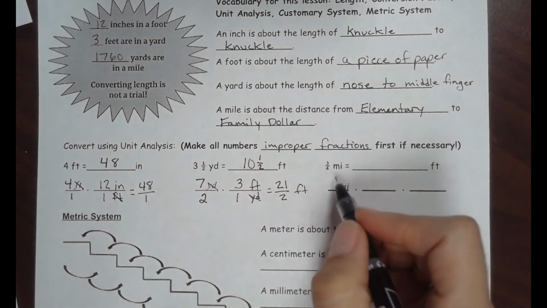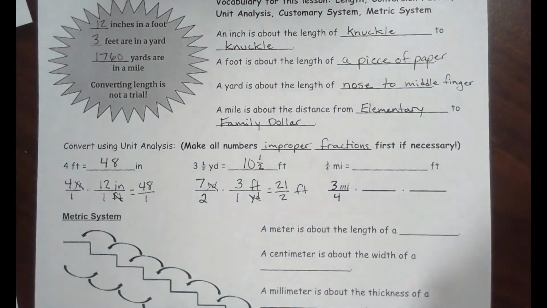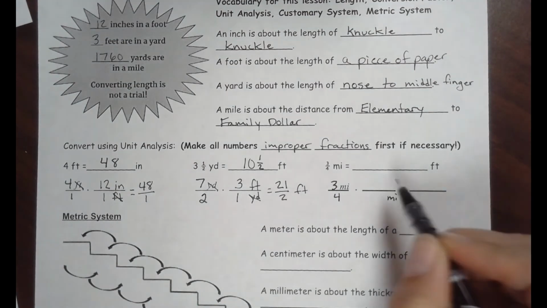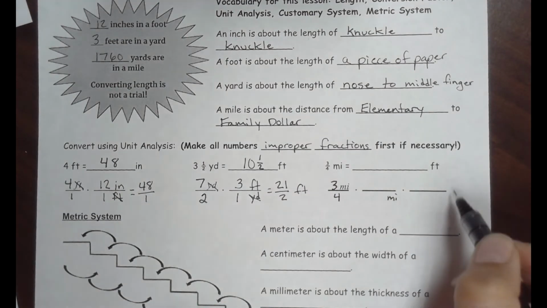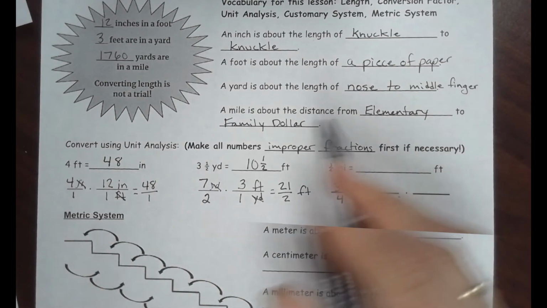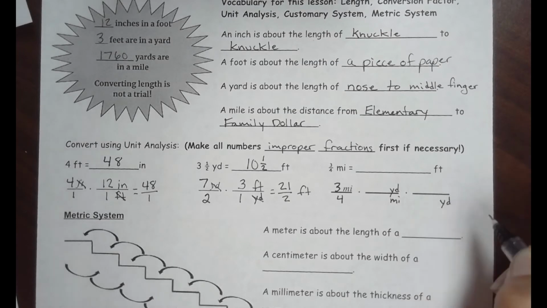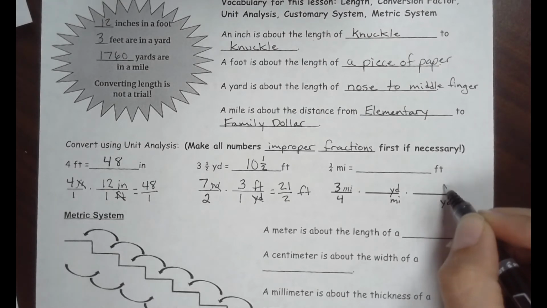Okay, 3/4 of a mile. This one's already a nice fraction, so I'm going to just leave it 3/4. Now I want to cancel out miles, and I want to get to feet. I know that there are 1,760 yards in a mile, so I can go to yards here, and get feet.